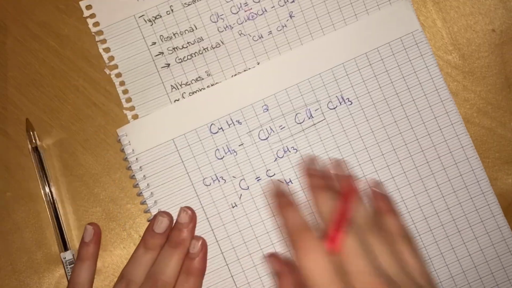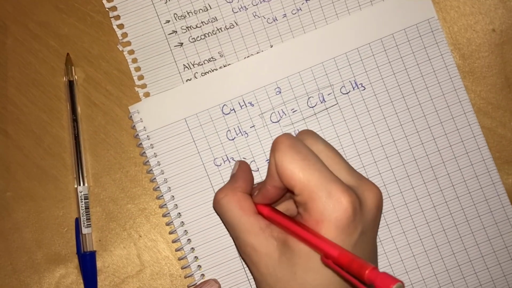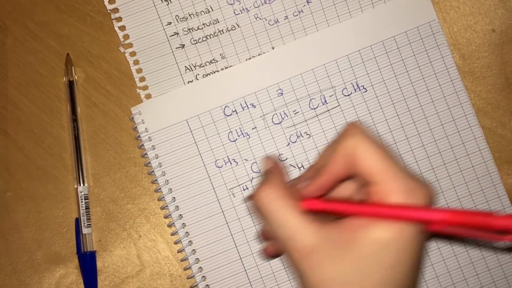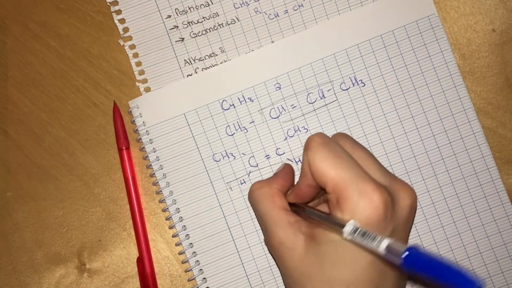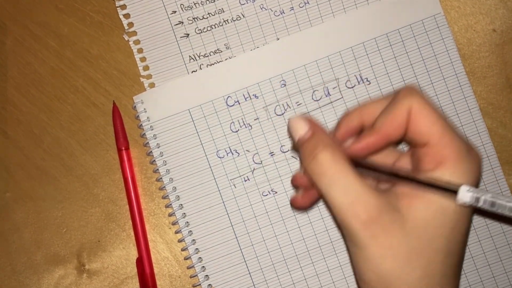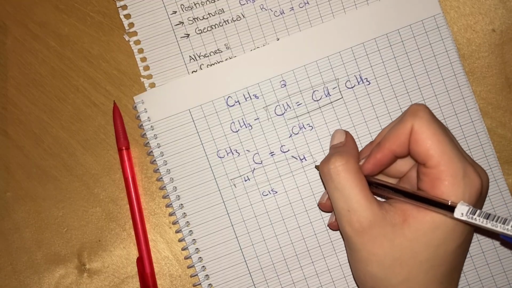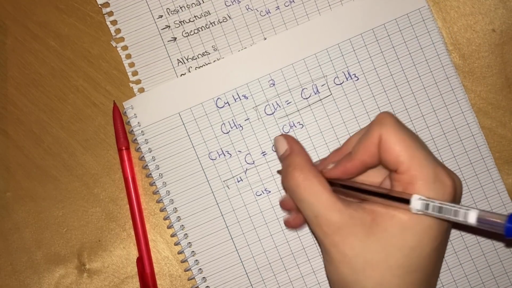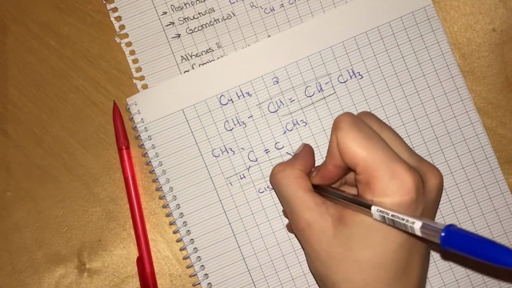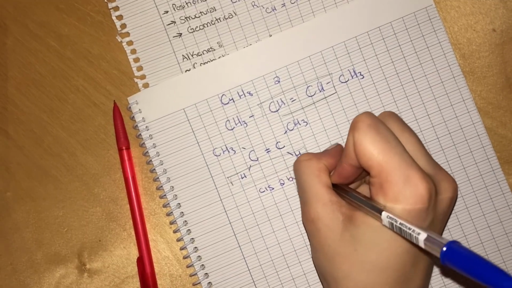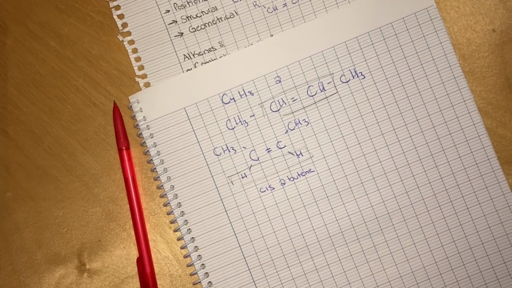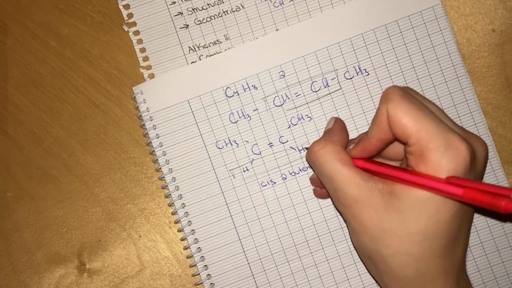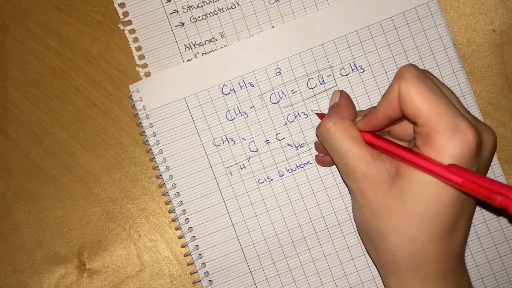Now, you can notice that as I drew this, I drew the hydrogens on the same side. They're both on the bottom. This makes it the cis geometrical form. So in this case, it's cis 2-butene. The other isomer for the geometrical isomers would be to take this hydrogen right here and switch it with this.